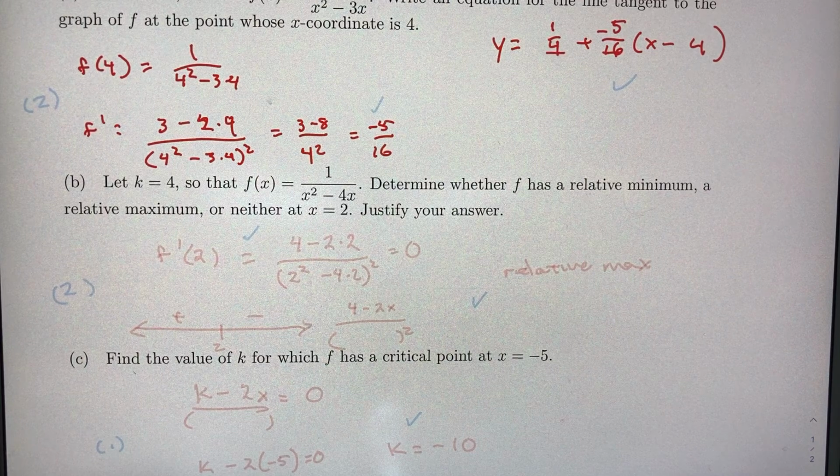Okay, so this one I think we can do with a regular first derivative test number line thing. F prime, first you have to check to see if f prime is going to be 0 or undefined. Oh, look at that. Okay, so we have a potential max or min.